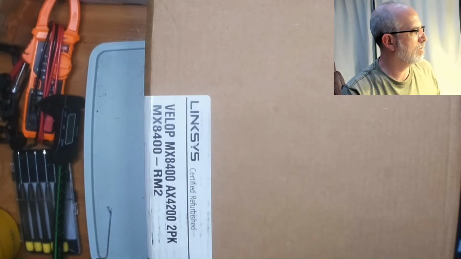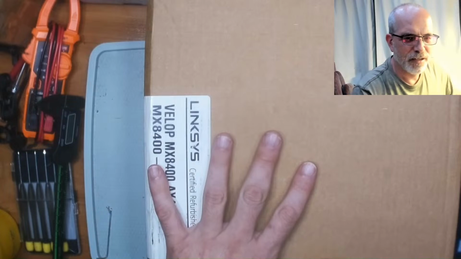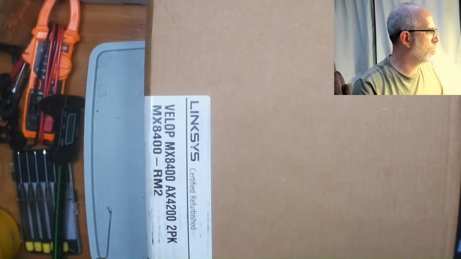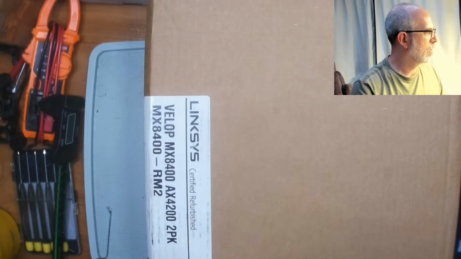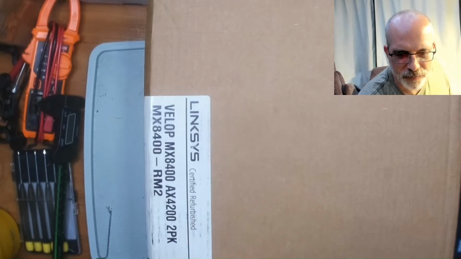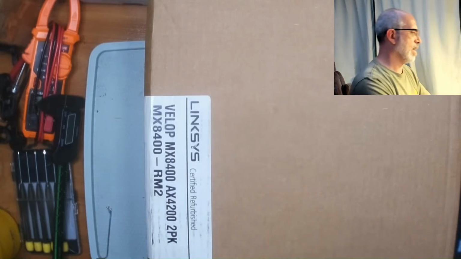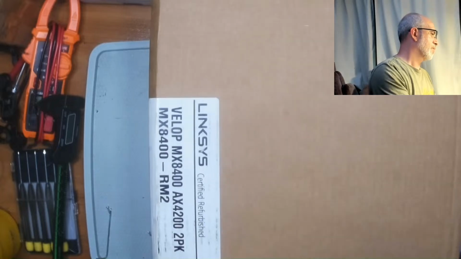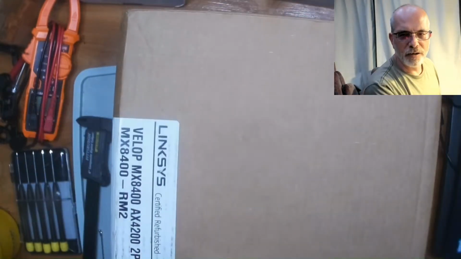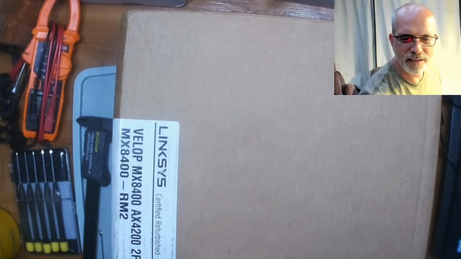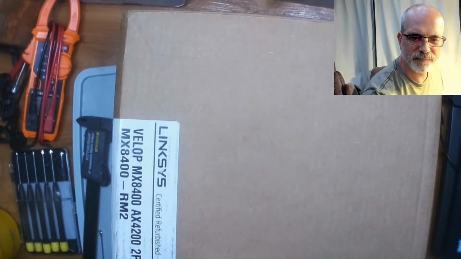And here today, we have the Linksys MX8400 or AX4200 2-pack. This is two devices. They were sold by Woot for, I want to say I paid like $32 for them. They are certified, refurbished, and I need a new OpenWRT device for a project. So today is the day that we're going to do this.